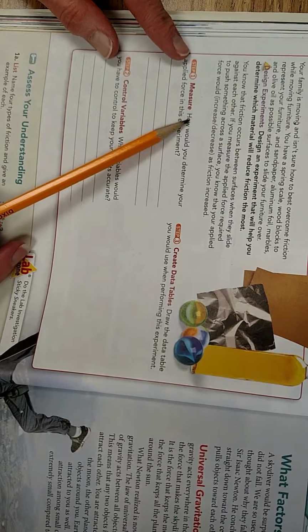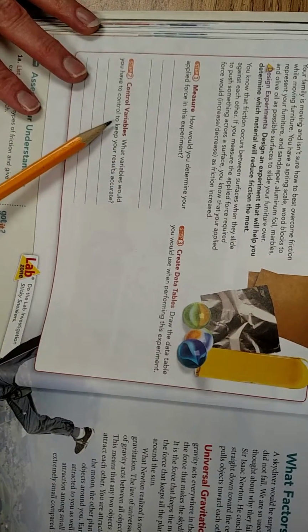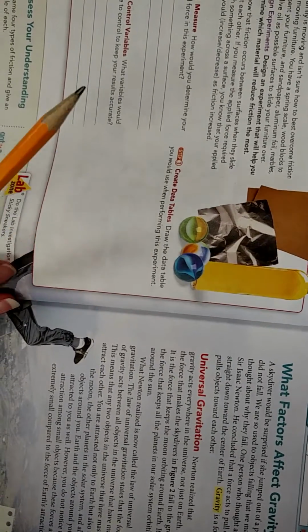Number 1, measure. How would you determine your applied force in this experiment? Number 2, controlled variable. What variable would you have to control to keep your results accurate? And 3, create data tables. Draw the data tables you would use when performing this experiment.